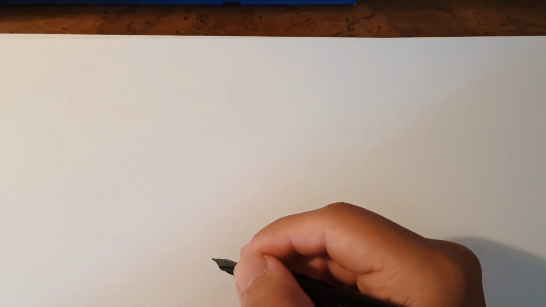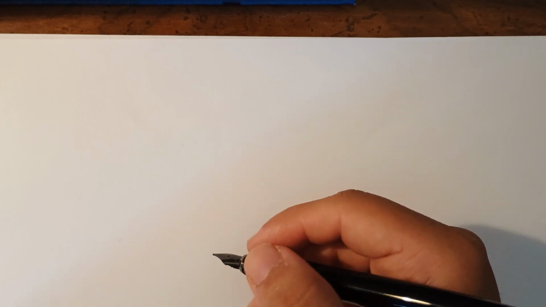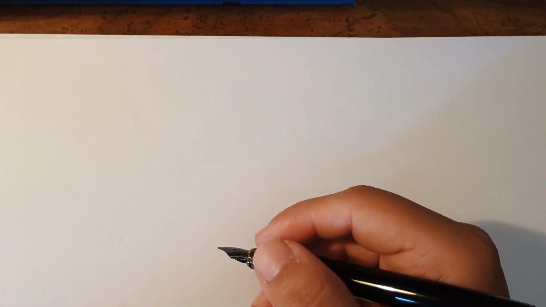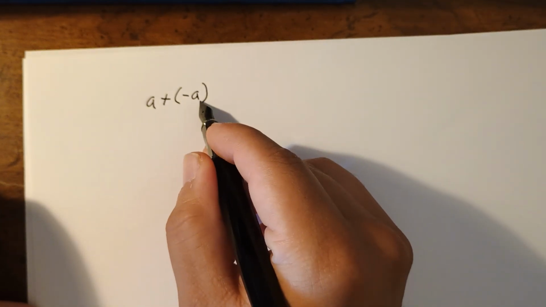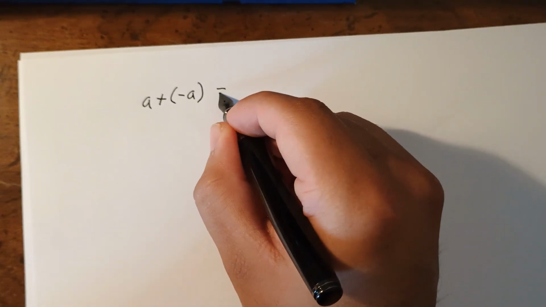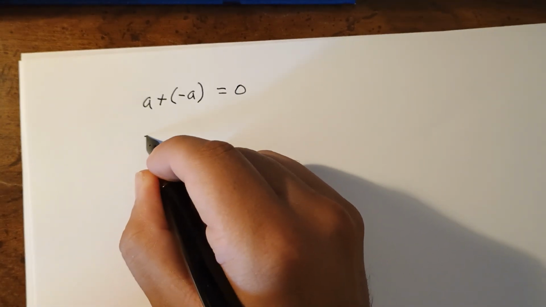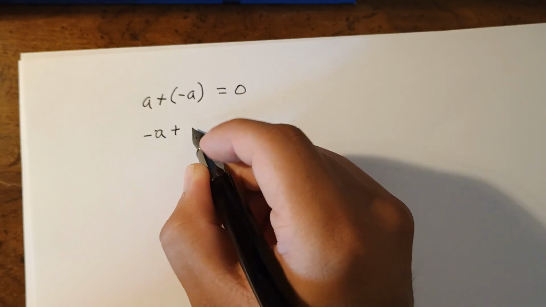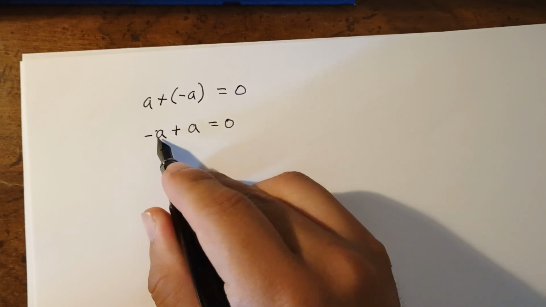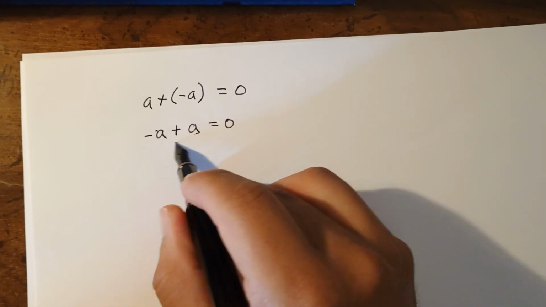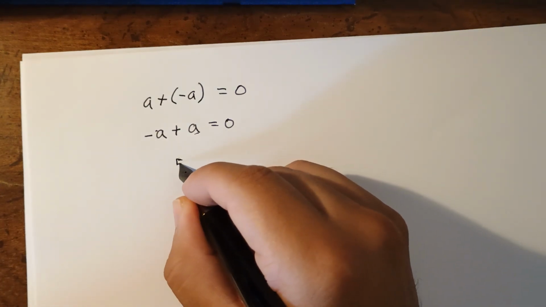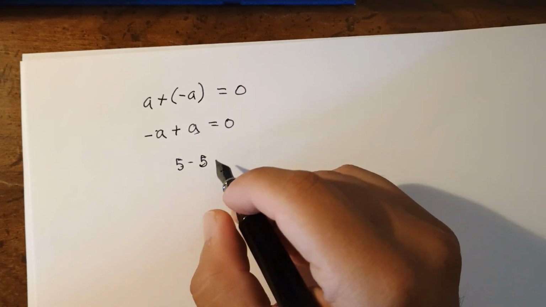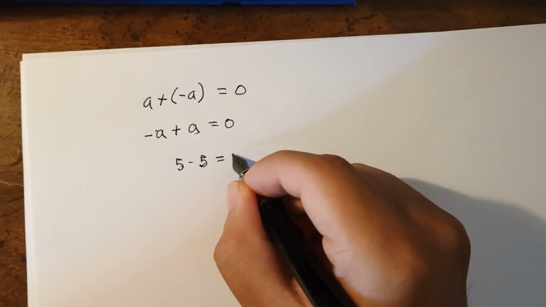I talked about this a little bit in the previous properties, but apparently this is its own property. Inverse property of addition. So this just means if you have some number a plus its negative version of it, it's just 0. And if you had the negative number a plus a, it's just 0. So if it's the same number but one of them is the negative version of it, the answer is just 0 because it just cancels out, right? Because if you just had 5 minus 5, it's the same thing as 5 plus negative 5. It's just 0.